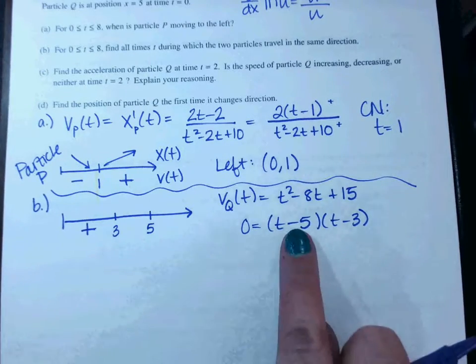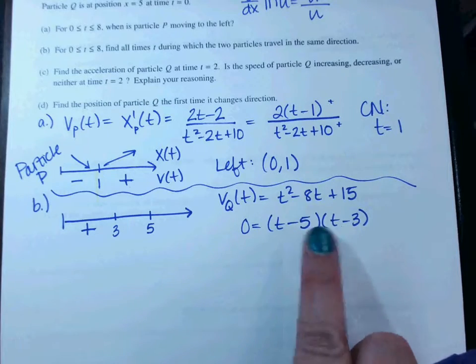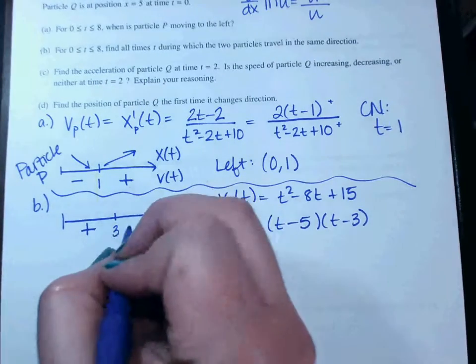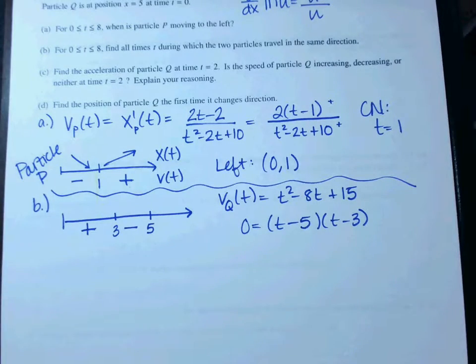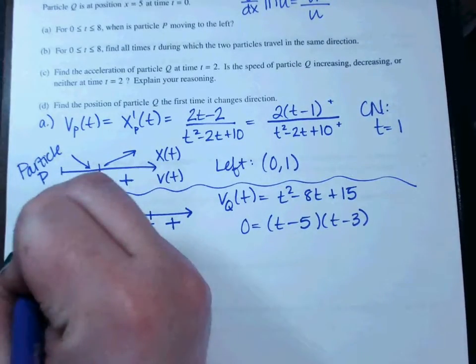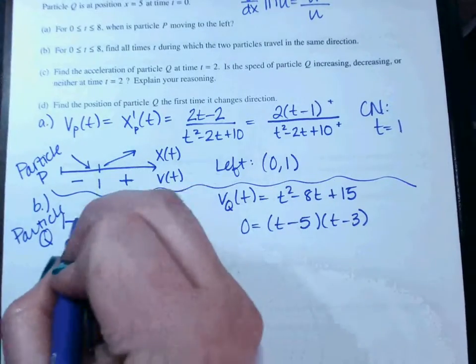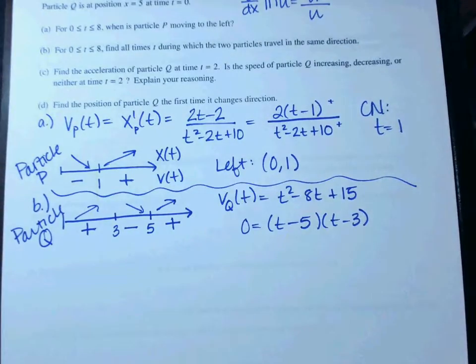Say we pick 4. 4 minus 5 is negative. 4 minus 3 is positive. Multiply those together. Negative. And then if I pick something bigger than 5, they both come out positive. Times them together, it stays positive. That means that our second particle, this is particle Q, was going up, down, up. If we want them to be going in the same direction, what do we want their velocities to be? The same sign. So look at your intervals. Try and see where that happens. I'm going to give you a minute to look at it. And I would maybe shade them or circle them or something.